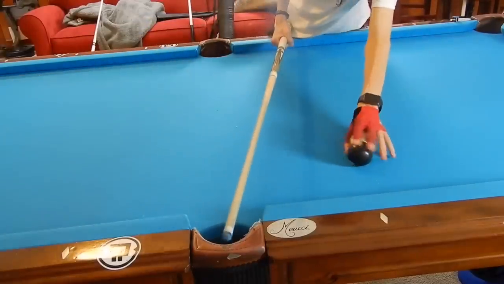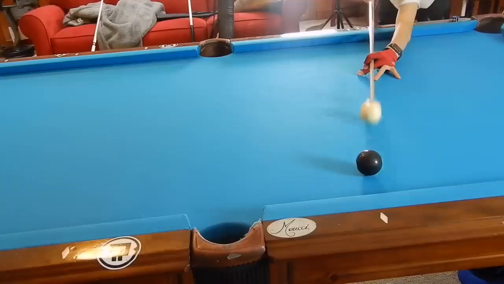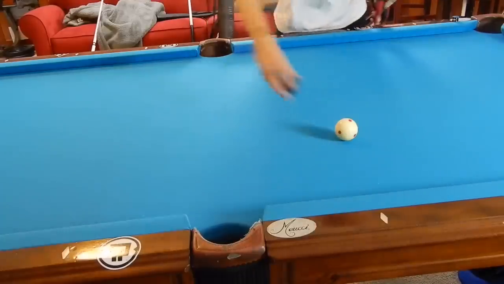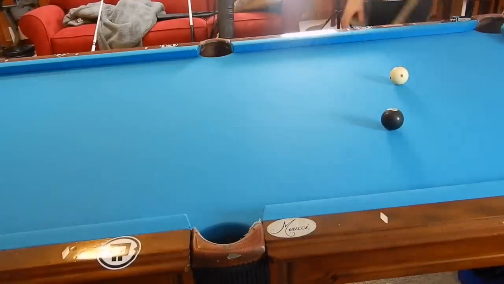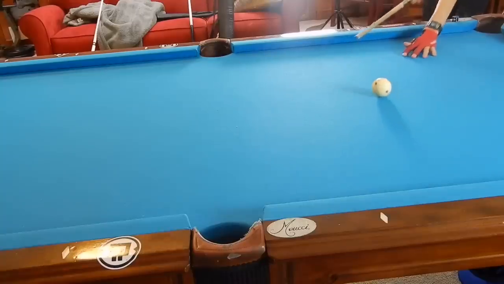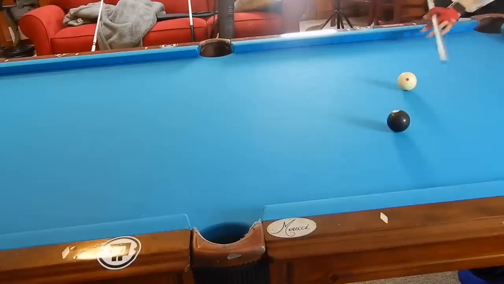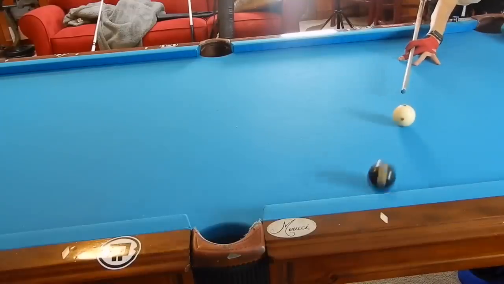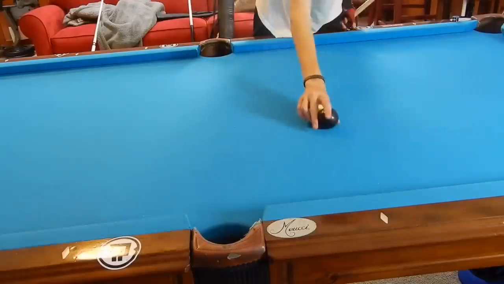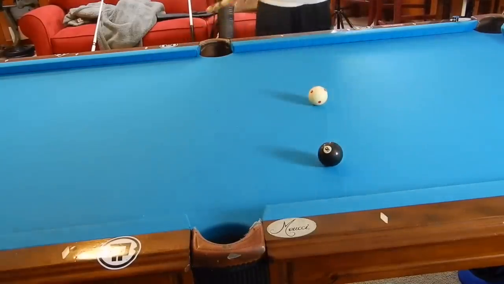And we have the same shot again, and we hit it even softer. You see how it goes way to the other side of the pocket. Now, as the angle on the bank increases, this effect increases as well. So if we bank this fast, you see it goes in. But if we bank this slow, we're gonna miss. Watch this. We're gonna miss the pocket by a half a diamond.